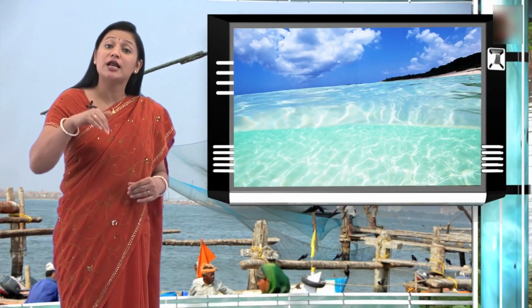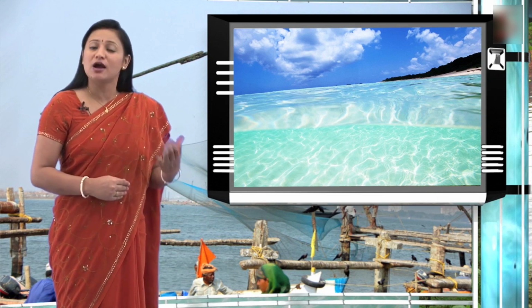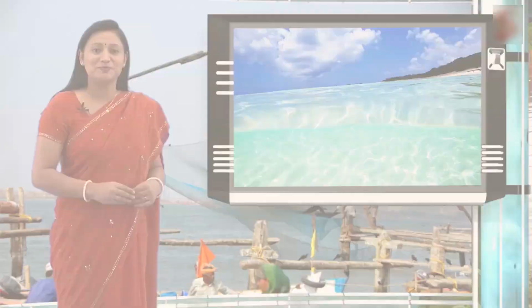Students, as you all know, the waters in the oceans are never still. The waters in the oceans undergo various kinds of movements. The ocean waters generally consist of three kinds of movements: waves, currents and tides. Now, let's have a look at the waves, currents and tides in detail.